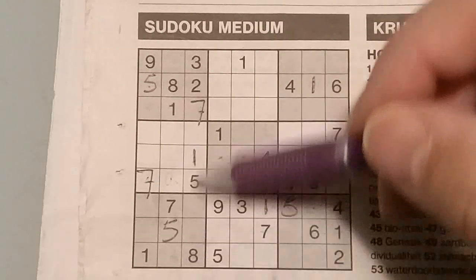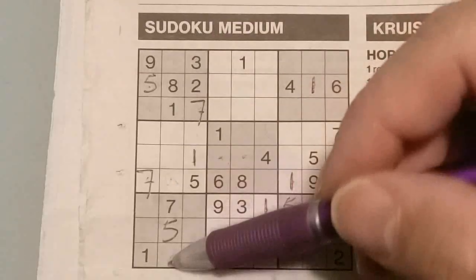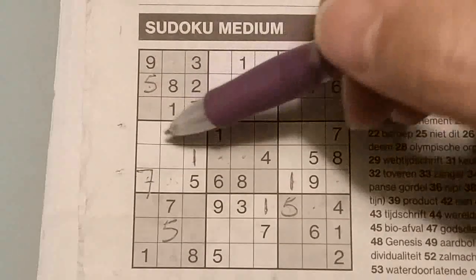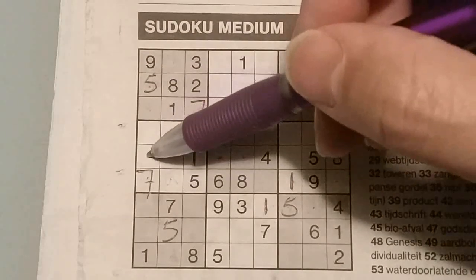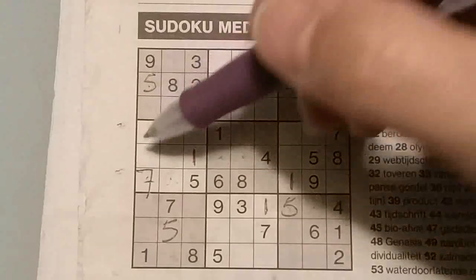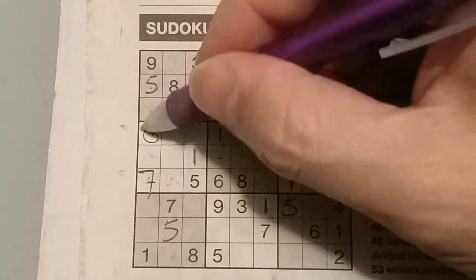The 8 in the third column, the 8 in the second column. So in the first column, the only two places for an 8 is here or there. But I see here already an 8, so no 8 there. 8 should be here.